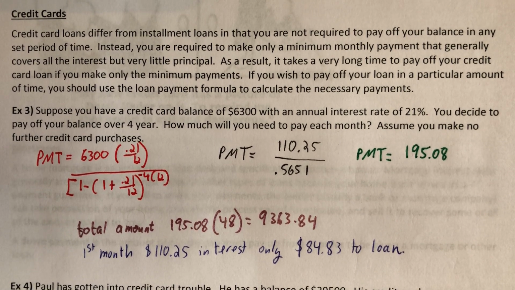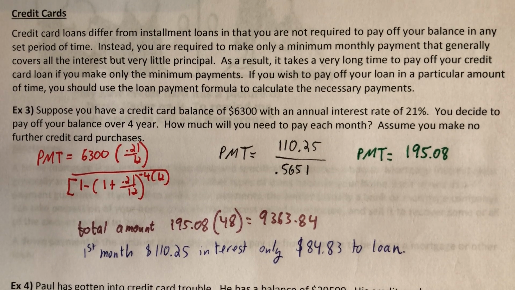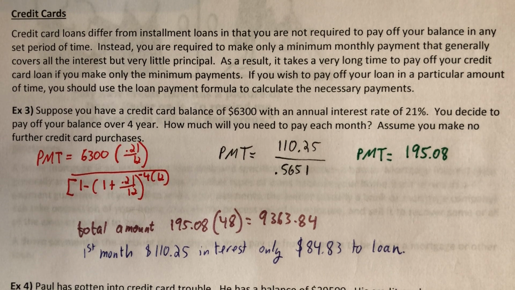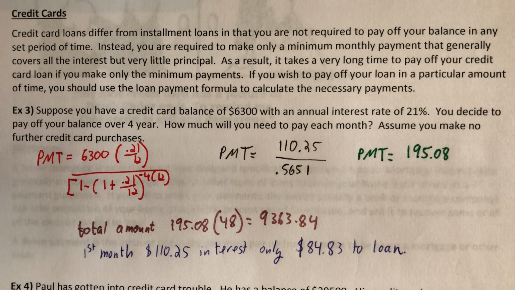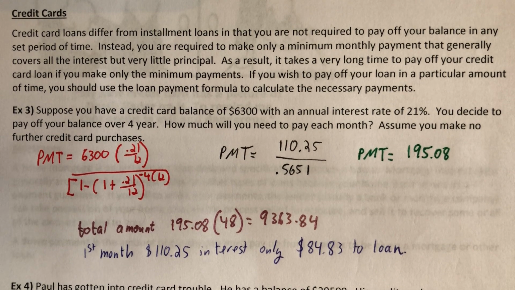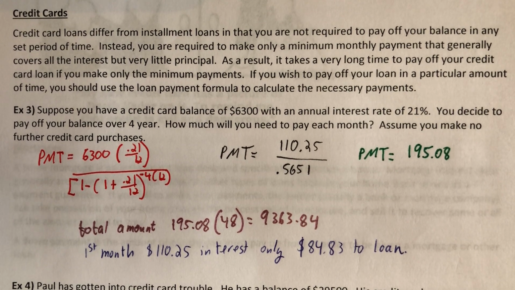All right, so if we had $6,300 on a balance, that would be our principal, and we are paying 21% interest. I wish I could say that was high for a credit card, but that's pretty normal. If you decide you're going to pay it off for 4 years, how much would you have to pay per month, assuming you do not make any more payments?